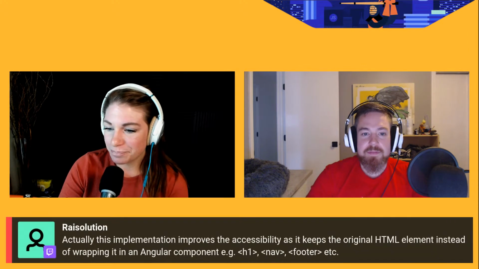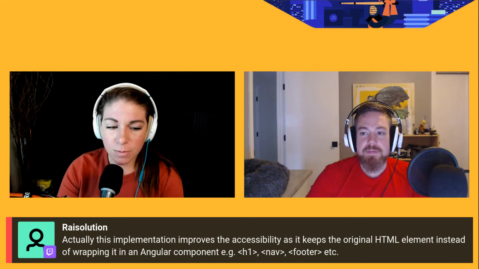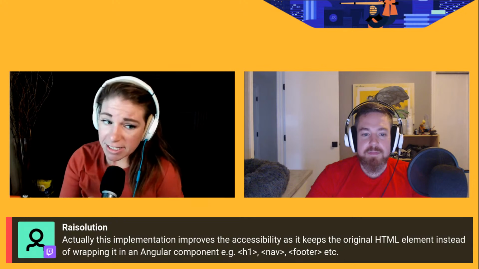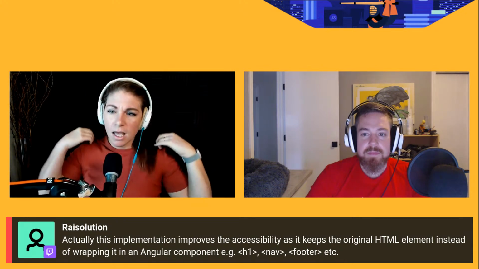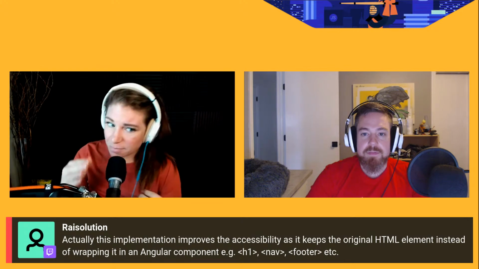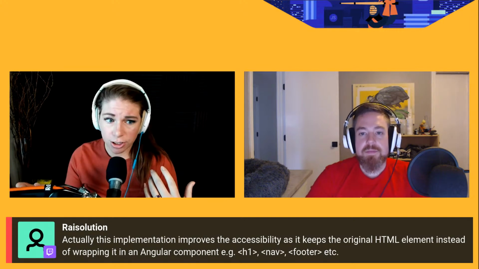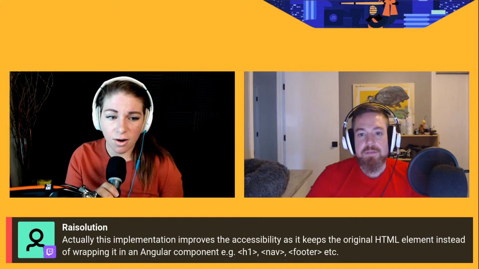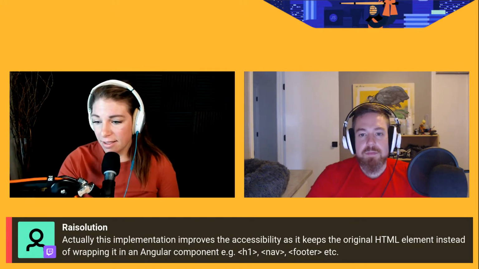So what is happening on chat? Let's see. The directive improves the accessibility as it keeps the original HTML element. So that's where I was at, Ray, with this, because I was surprised to see when Catherine showed me that. And I don't know if that's like an option on the React side, but I love that it keeps it. It's just obviously modifying the style of the element instead of the structure, which is how I think it should be done. So I'm right there with you on that. And I love that it does that.